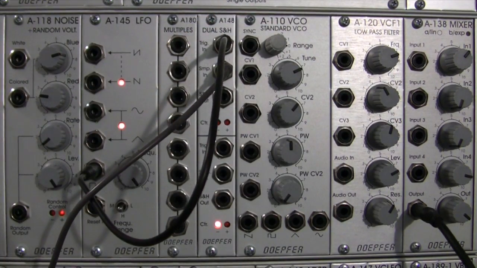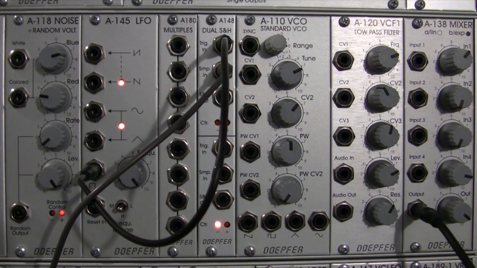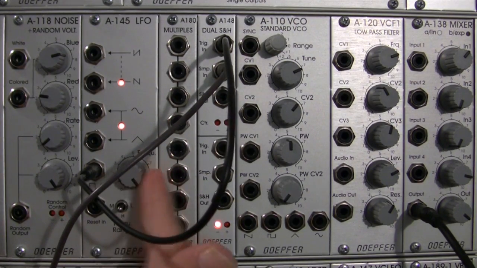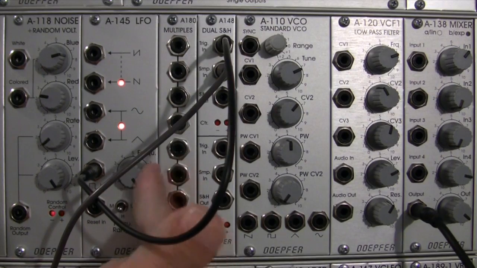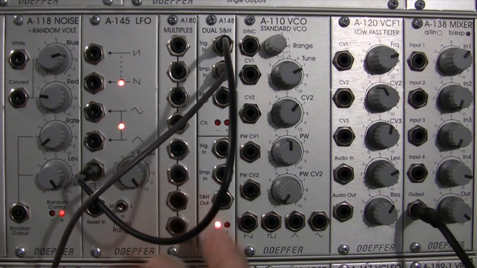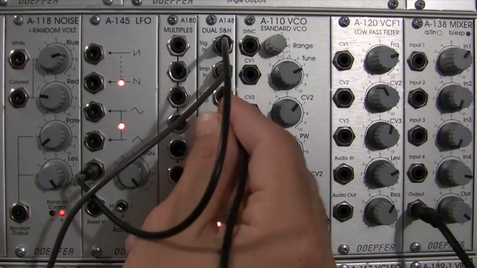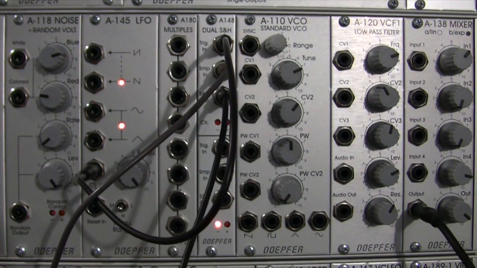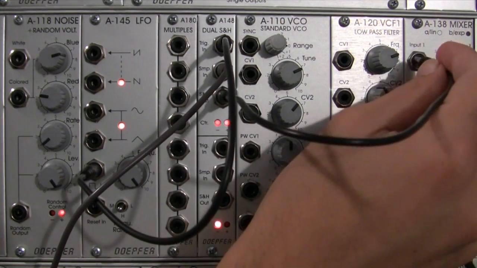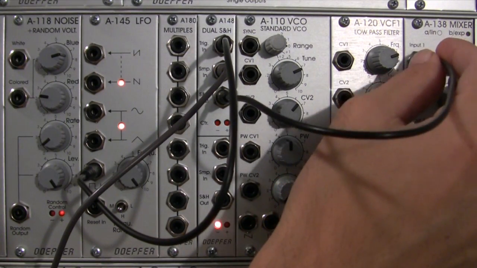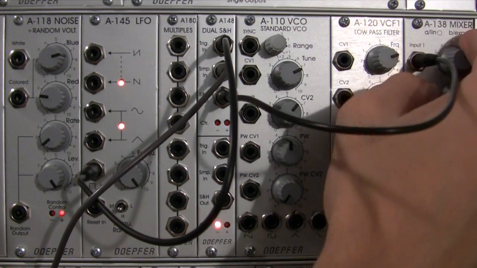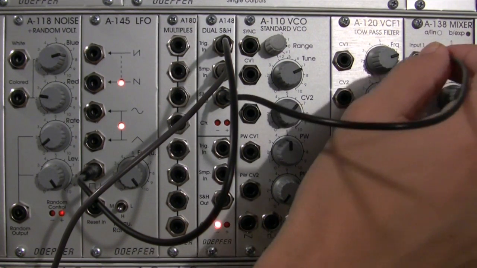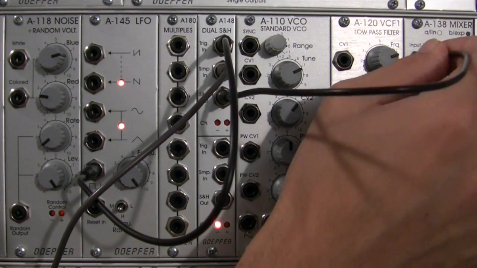There we go. And now I'm going to bring my frequency all the way up, because that's going to be the least amount of sample rate reduction, and you'll hear that here in a moment. So I'm going to take my sample and hold out, and I'm going to actually start my track, and then I'm going to patch it in, so that way you'll hear it with as little sample rate reduction as possible. I'll turn my volume up a little bit. Here we go.